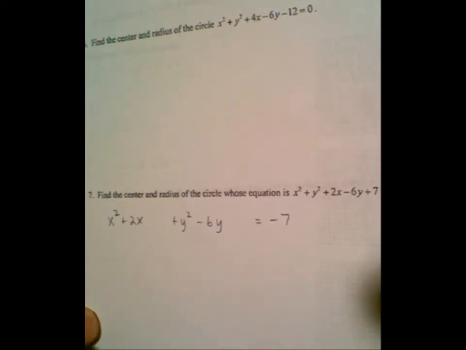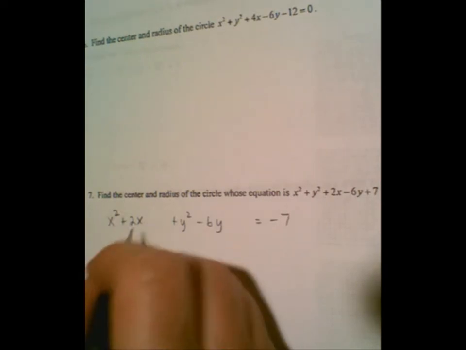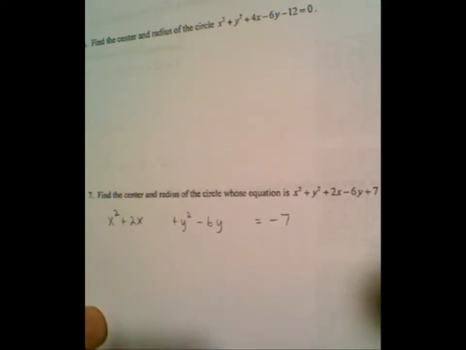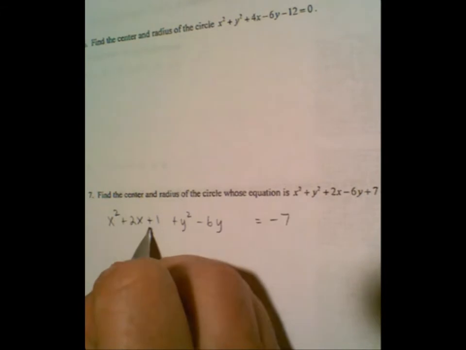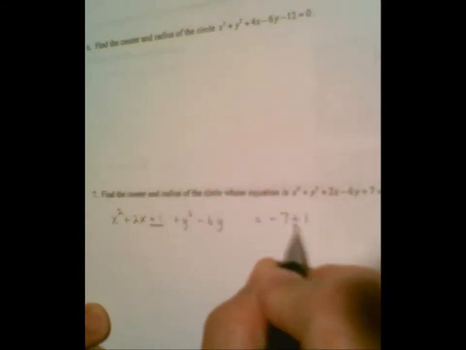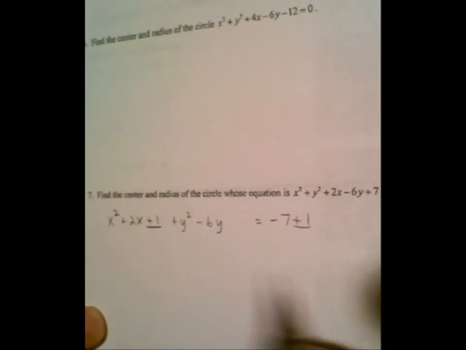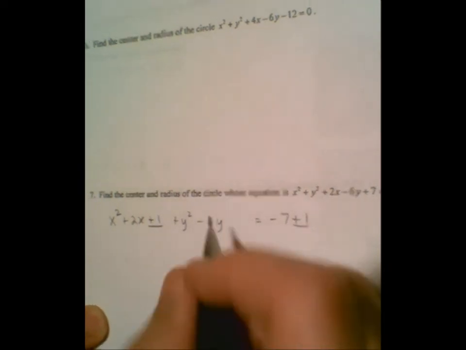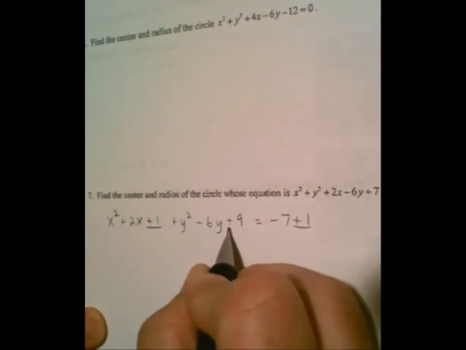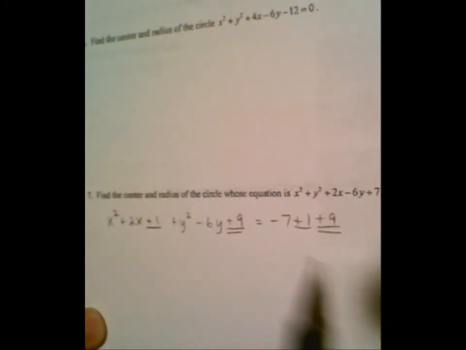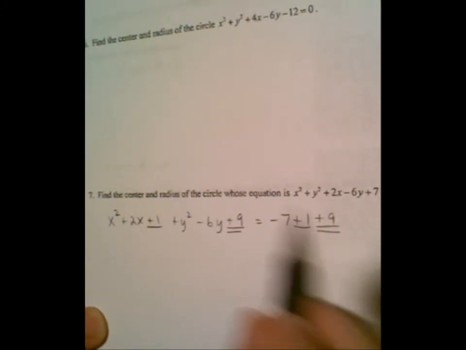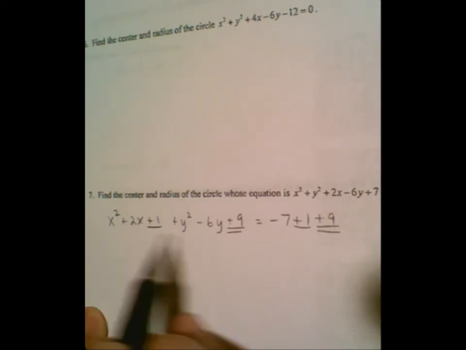Half of 2 is 1, and 1 squared is 1. If I add 1 to the left side of the equation, I have to add 1 to the right side of the equation. Half of negative 6 is negative 3. Negative 3 squared is positive 9. If I add 9 to the left side of the equation, I have to add 9 to the right side of the equation. And what we're doing all this for, we just made perfect square trinomials.